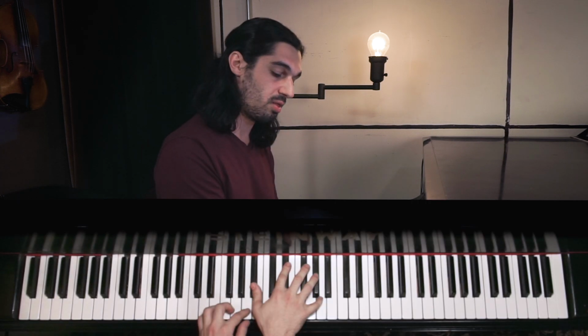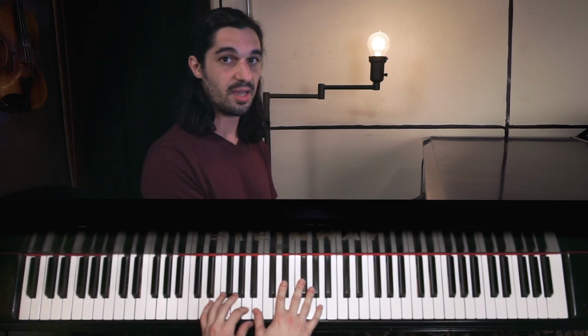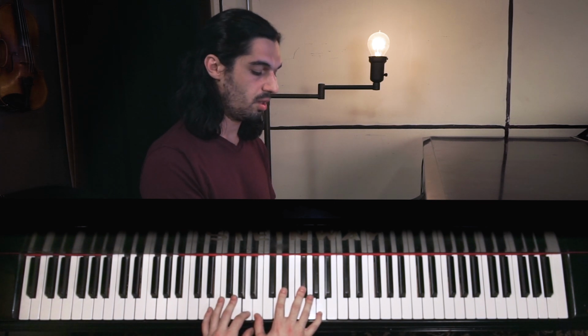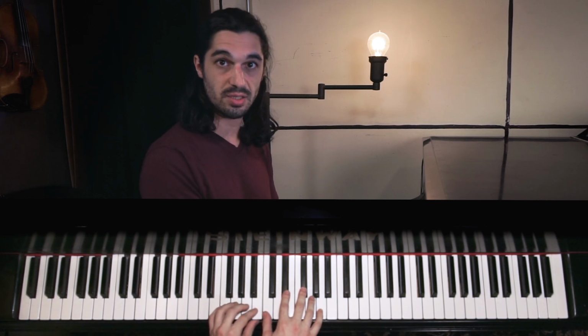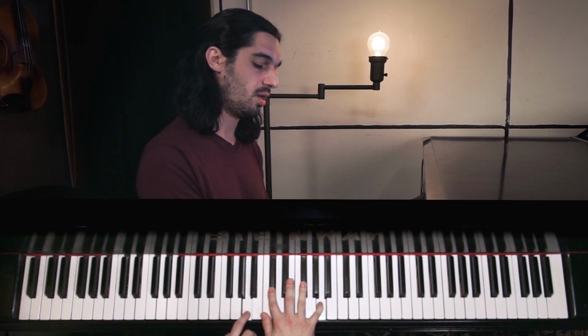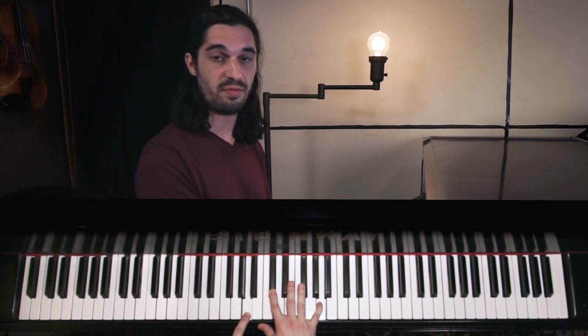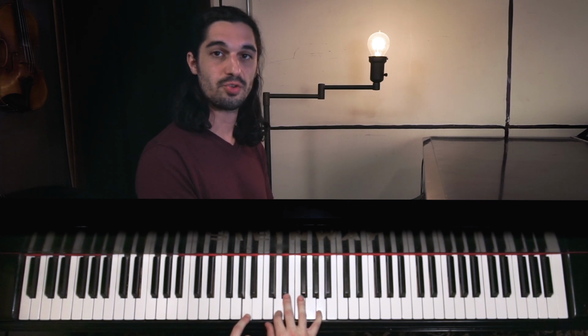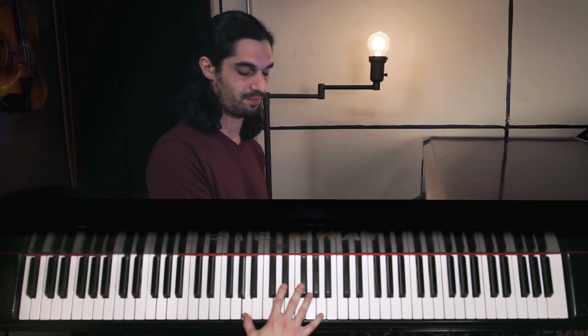So really what this shows is that each one of these intervals is actually a pair of intervals. So the 12 notes you divide by 2, and you get 6 pairs of 2-note colors. The minor second and the major seventh, the major second and the minor seventh, the minor third and the major sixth, the major third and minor sixth, the perfect fourth and perfect fifth, and then the tritone is its own pair.